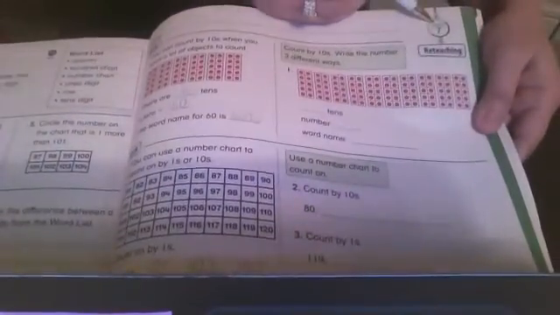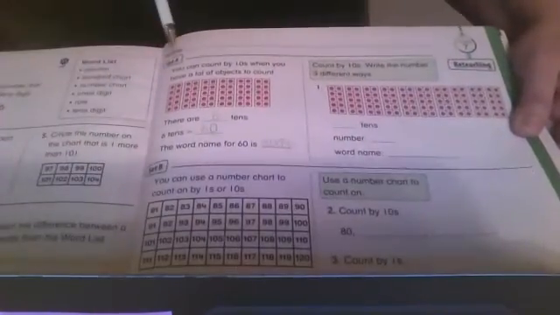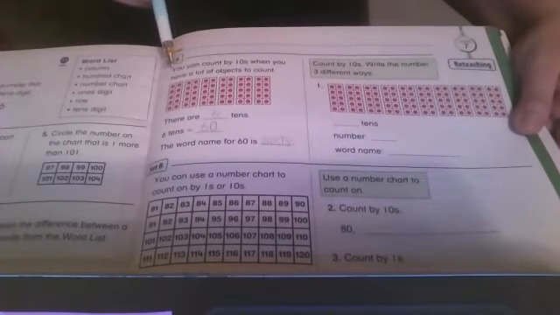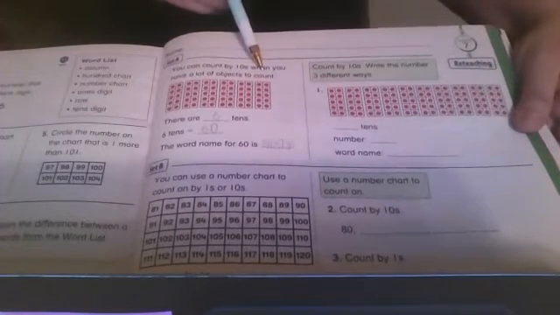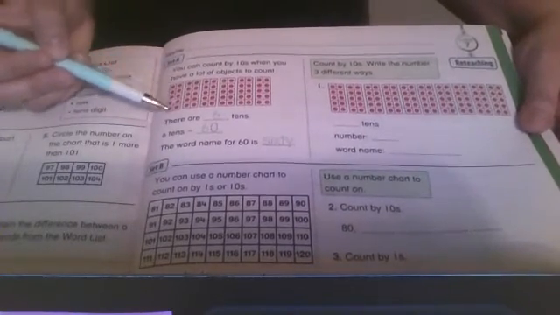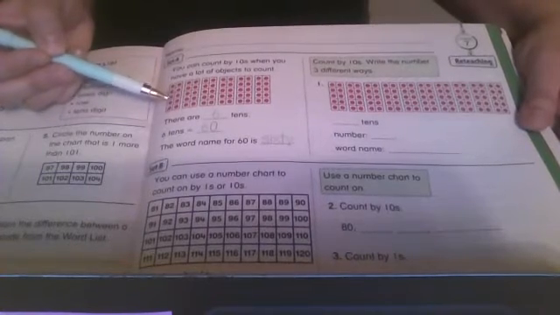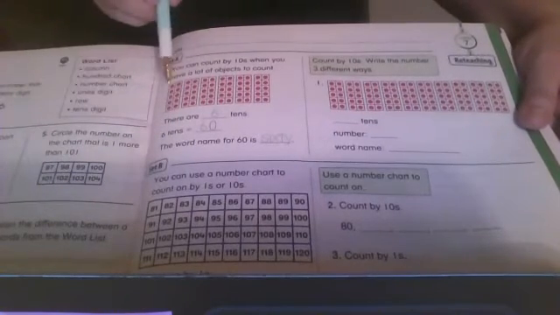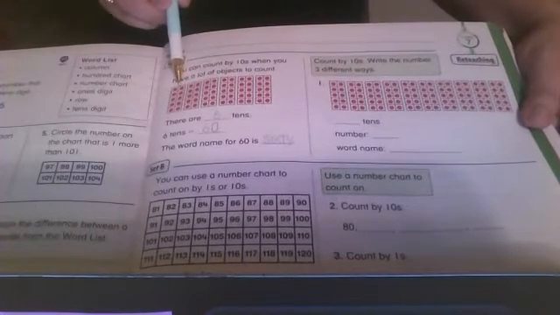There we go. Okay, so topic 7, reteaching is where we're at. And that page number is 439. And we're looking at set A. It says, you can count by tens when you have a lot of objects to count. So you can see here, our counters are organized in groups of 10. If you look at it closely, you can see it's just a 10 frame turned on its side. Okay, so if we count by tens, let's do that together to find the total.